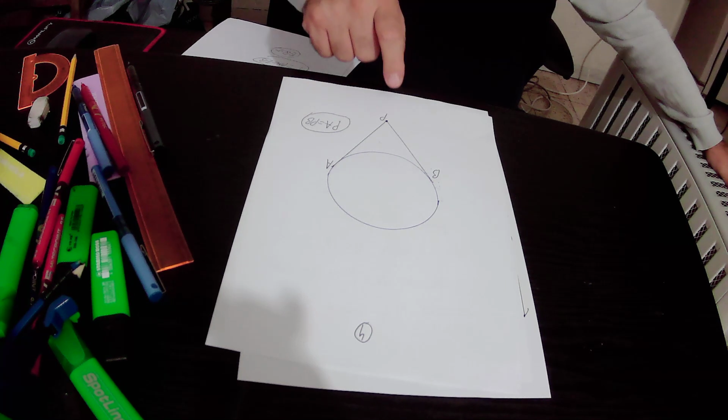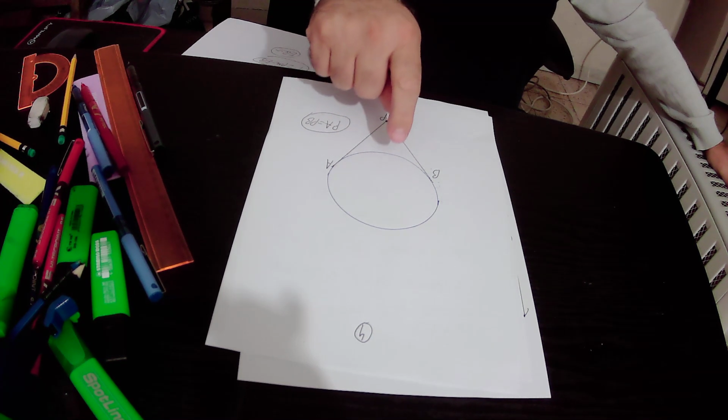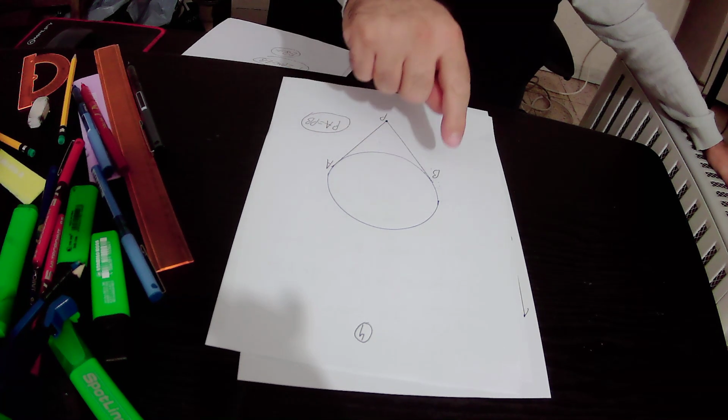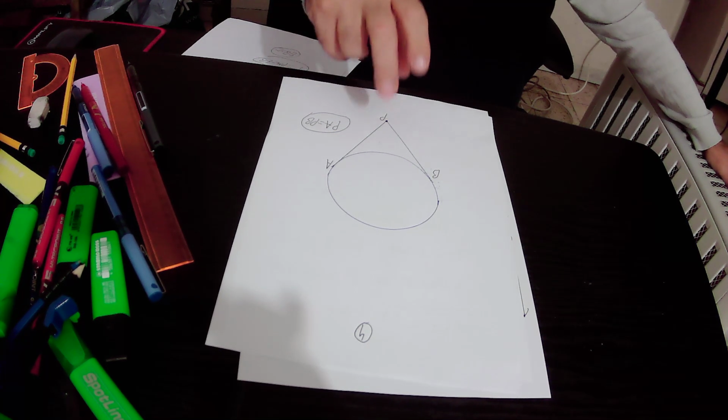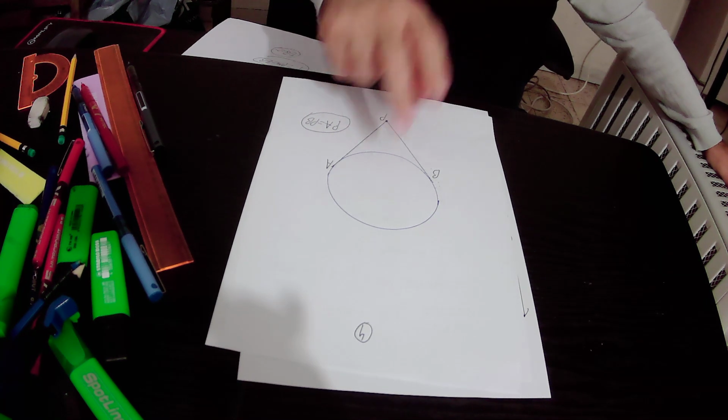Because point P is not located inside this circle nor on this circle, but is located outside this circle. Therefore, point P is defined as an external point in relation to this circle.